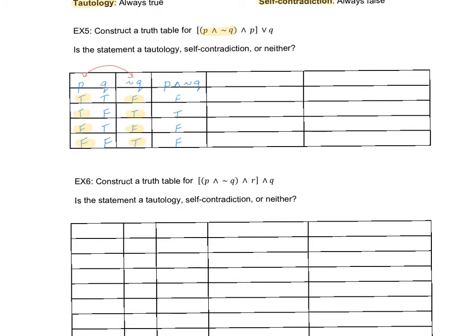Looking back at our statement, we know P and not Q. So now we're still working in our grouping symbols, this time the brackets. I now need and P. Notice that P is already listed, so that's not an issue.